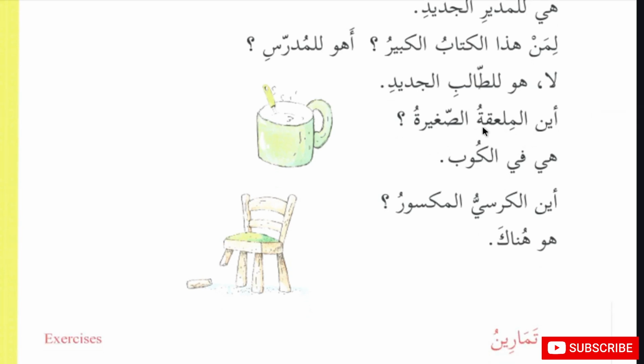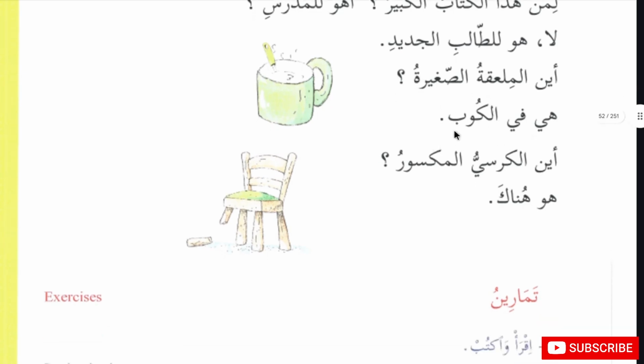أين الملعقة الصغيرة? Where is the small spoon? ملعقة, spoon, الصغيرة, because it has to match the gender. So it has a ta marbuta as this one. They're both feminine, the adjective and the noun. هي في الكوب. It is in the cup.